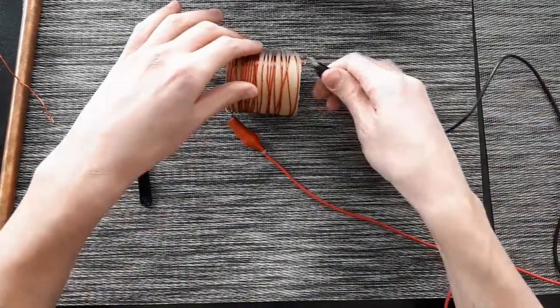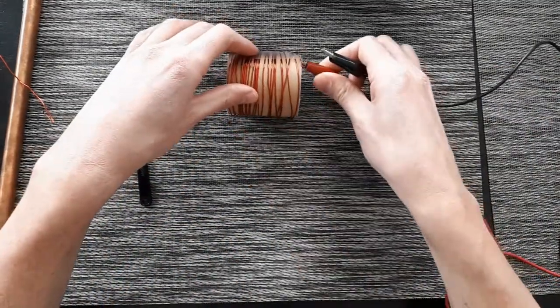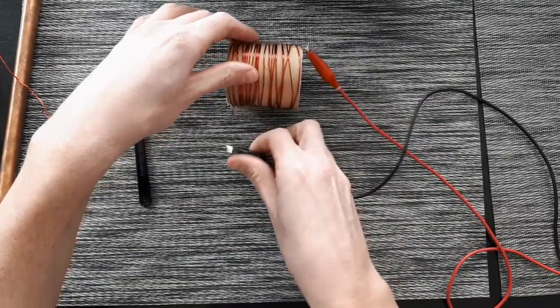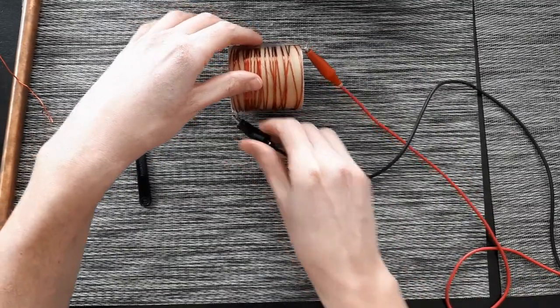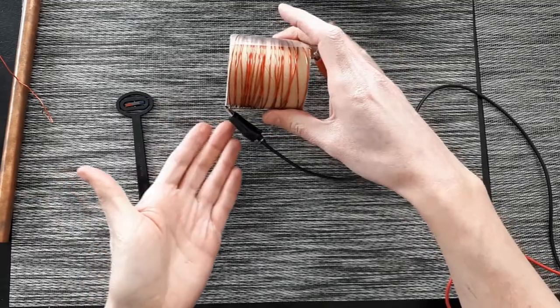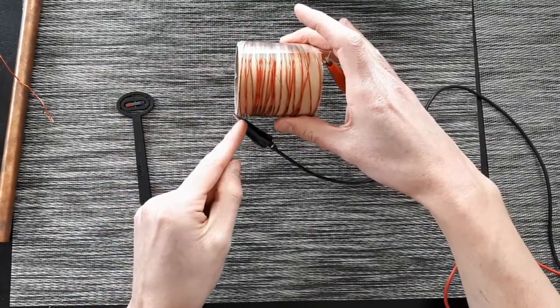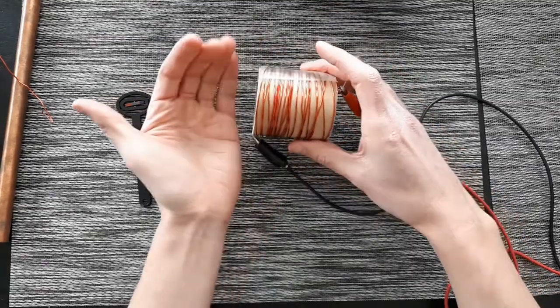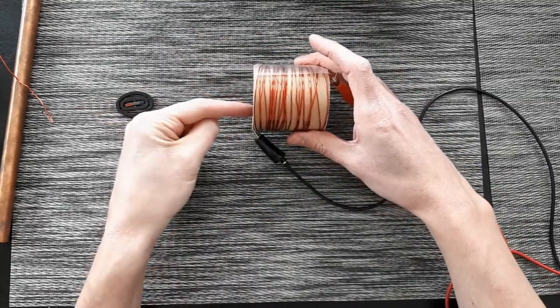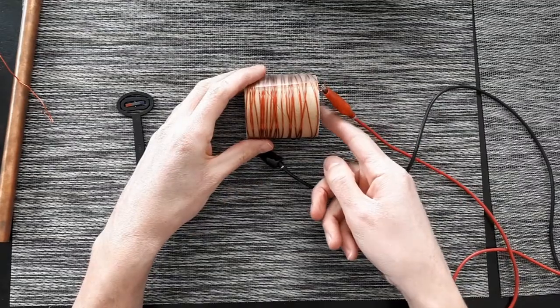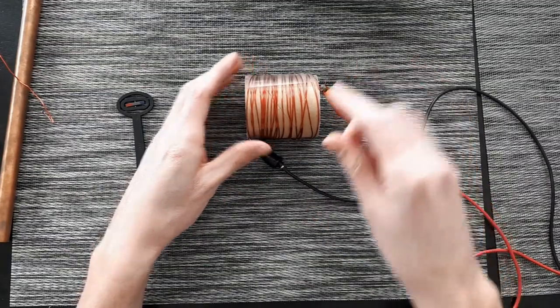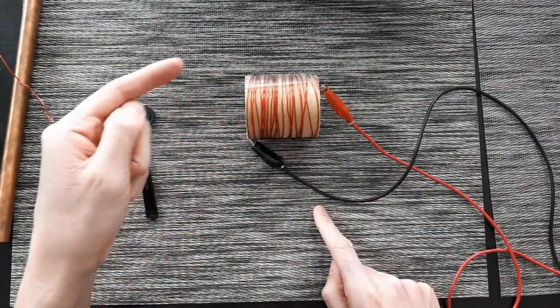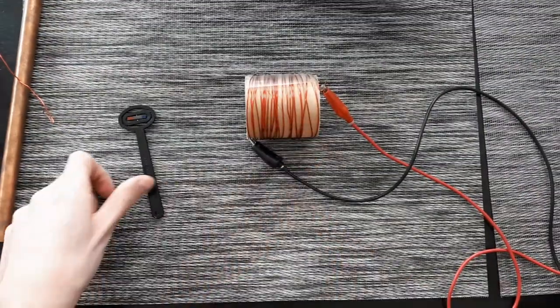I'll turn it off and then hook it up the other way. So now we would expect it to be flipped. If I look at this now, my fingers are curling under. So this is negative, this is positive. So my fingers are curling under that coil. That means this would be the north end, this would be the south end. And so I'd expect the magnetic field lines to be out from north, wrapping around, and then into south.